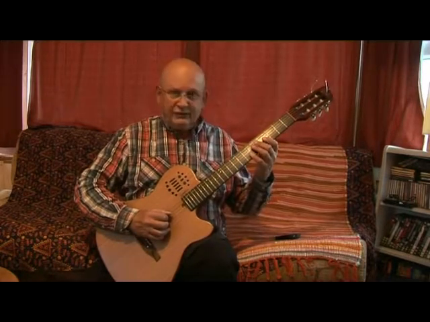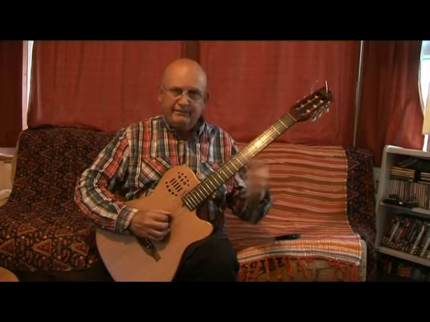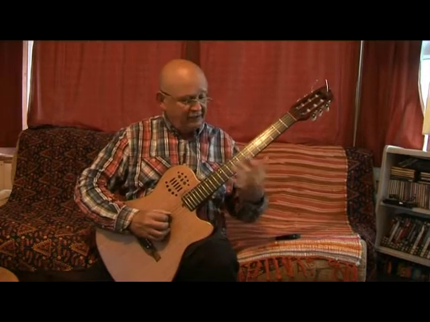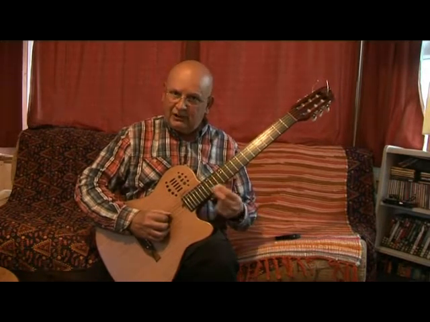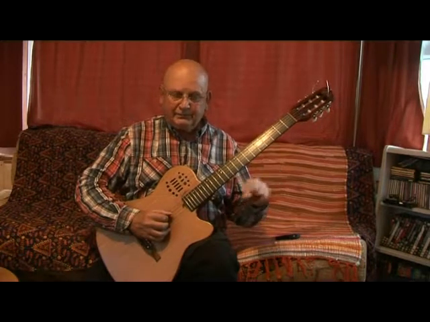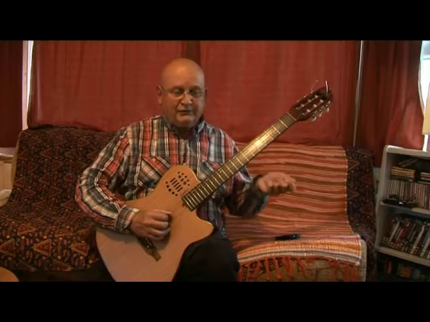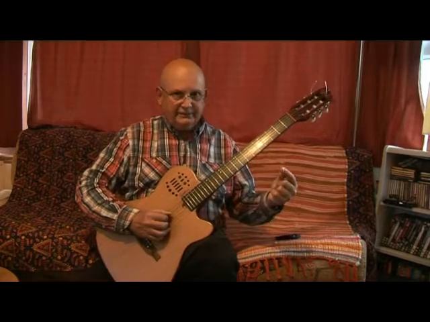A 5th above G is the note D: G, A, B, C, D. So the scale of D, as I've just demonstrated, has 2 sharps, a new sharp, the C sharp, and the old sharp, excuse me, the F sharp. A 5th above D is A: D, E, F, G, A.